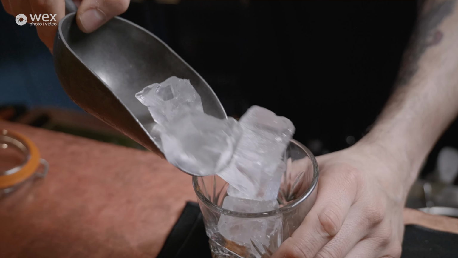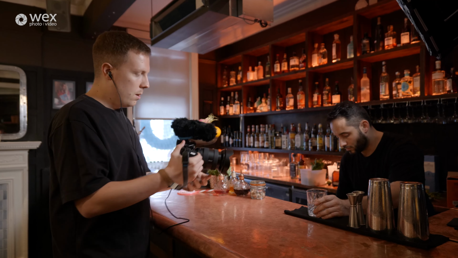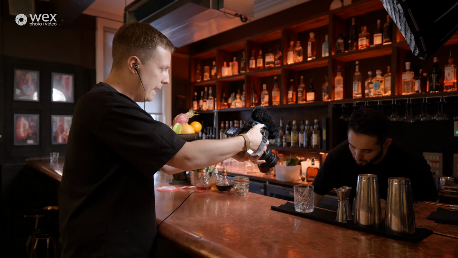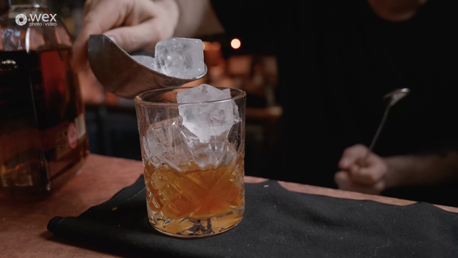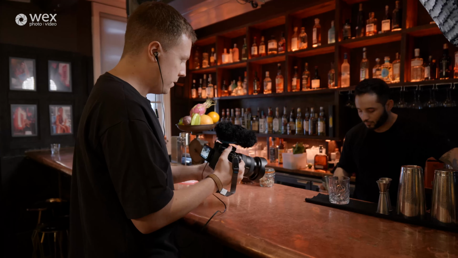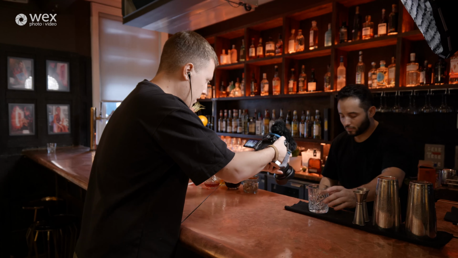So now that I've practiced the movement, I know what he's going to do. The idea being is that I can really get in here and I can come up with him to the glass. So it should follow in one succinct movement. So let's go again.